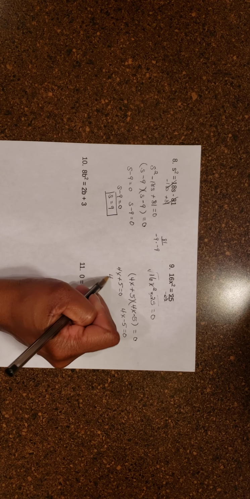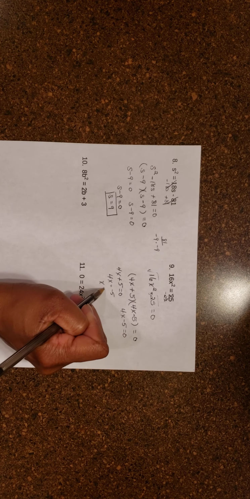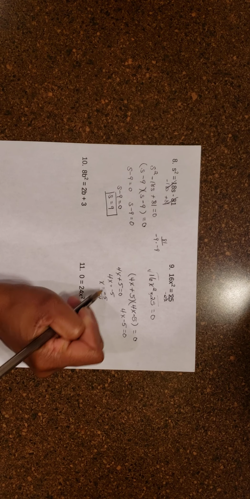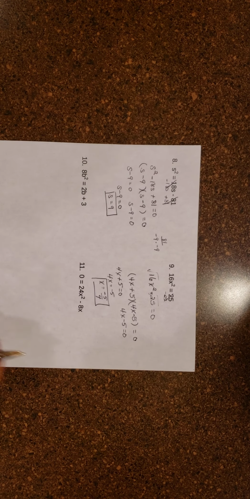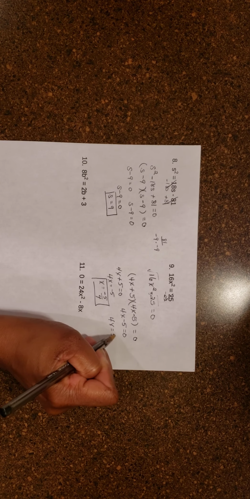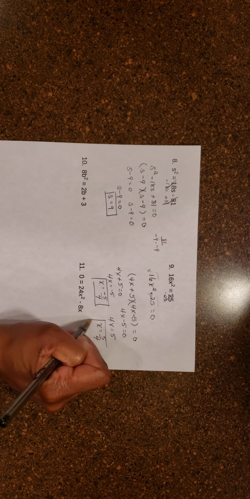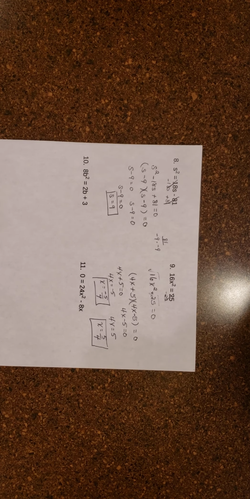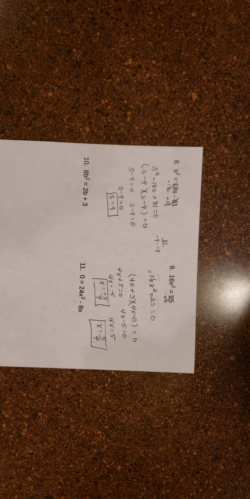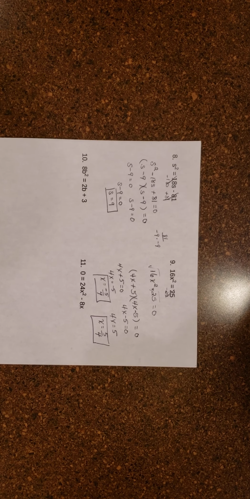Solving this, 4x is equal to negative 5, so x is equal to negative 5 over 4. There is one solution. 4x is equal to positive 5, so x is equal to 5 over 4. Here is the other solution. So again, this quadratic has two solutions, two roots, two x-intercepts: negative 5 over 4 as well as positive 5 over 4.